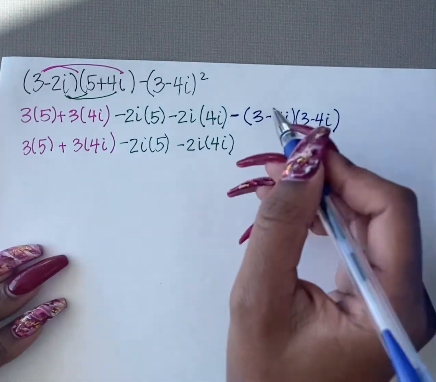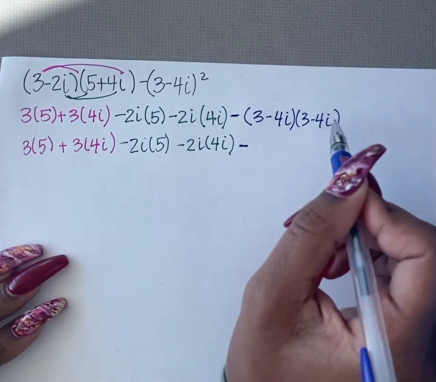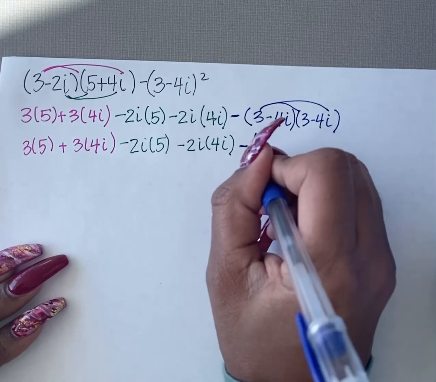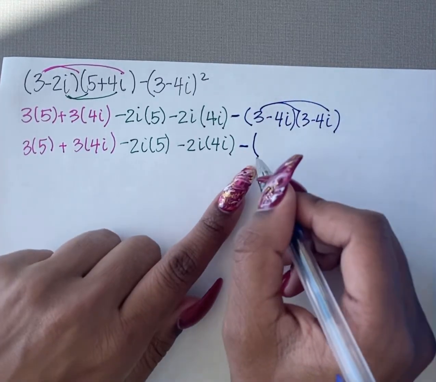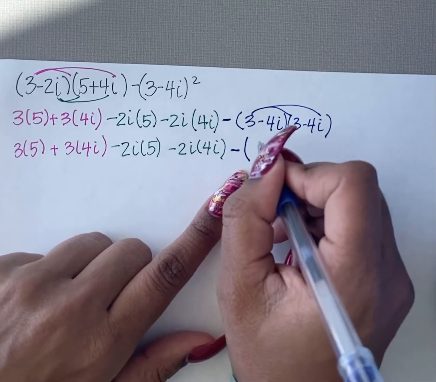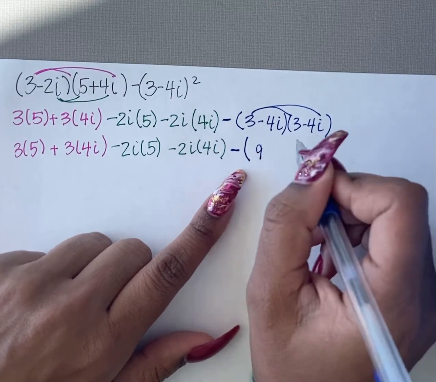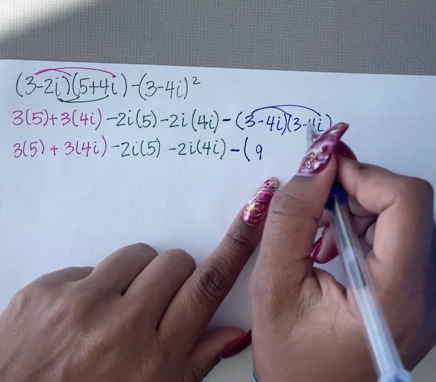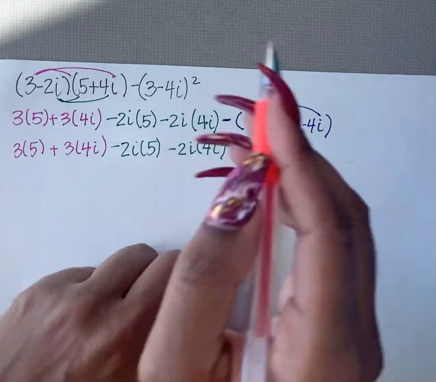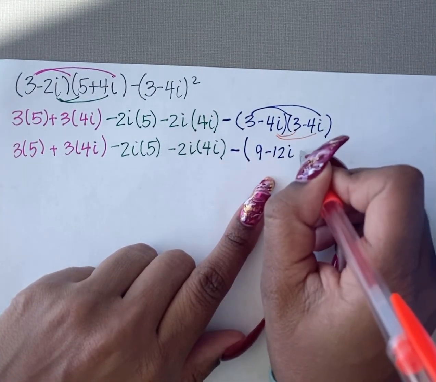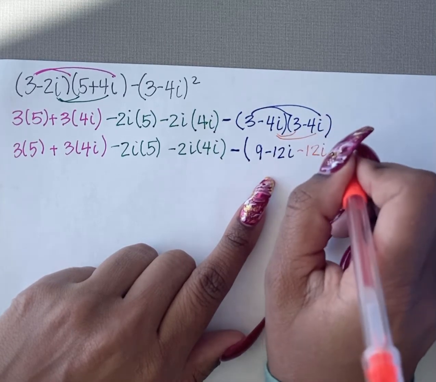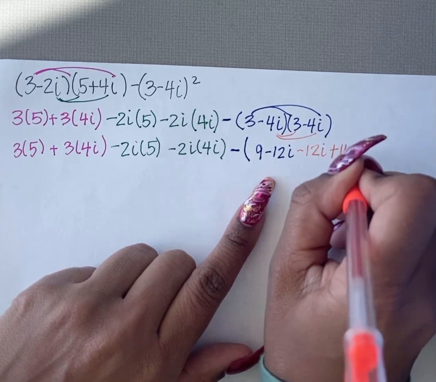Okay, and then I have my subtraction, and now I'm going to distribute these two out so that I can get rid of these sets of parentheses. So I'm going to distribute the 3. And so whatever this comes out to be, that's going to go inside one set of parentheses because I'm going to end up subtracting the whole thing. All right, so 3 times 3, which is 9. I'm just going to actually distribute it out so I don't have too many parentheses. And then 3 times -4 is -12i. Find one more color, and I'm going to distribute the -4i. So -4i and 3 is -12i, and -4i and -4i is a positive 16i squared.